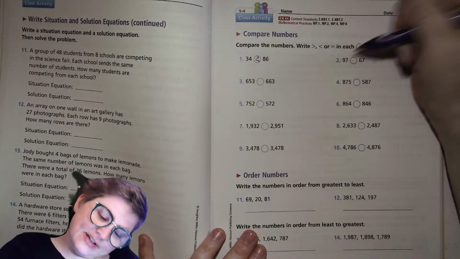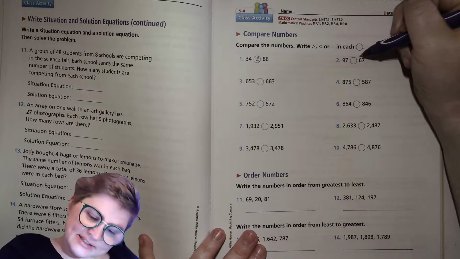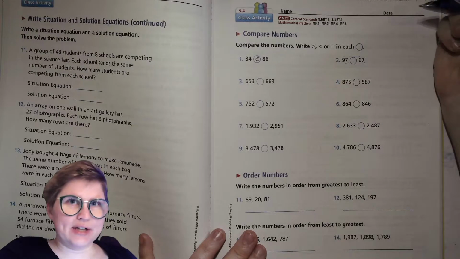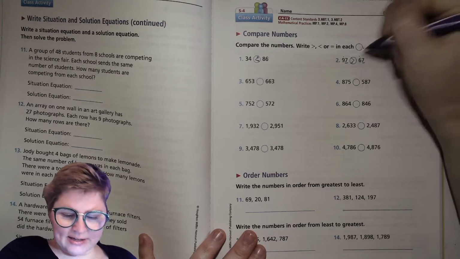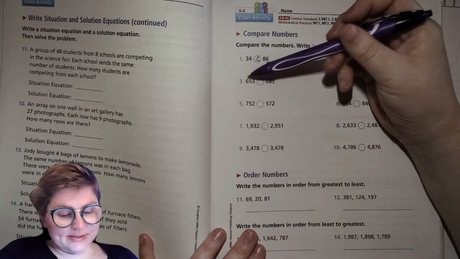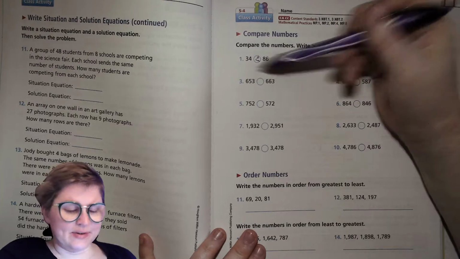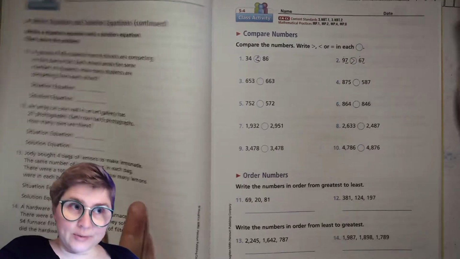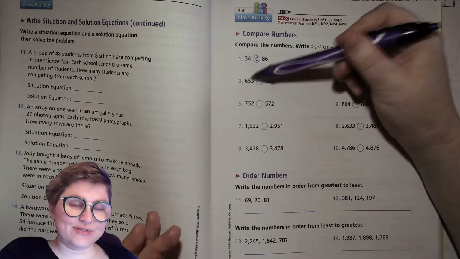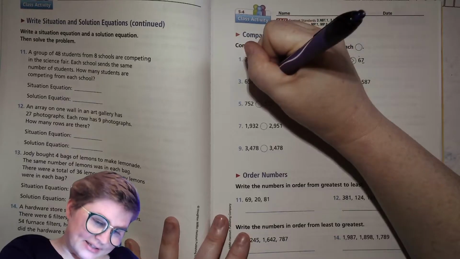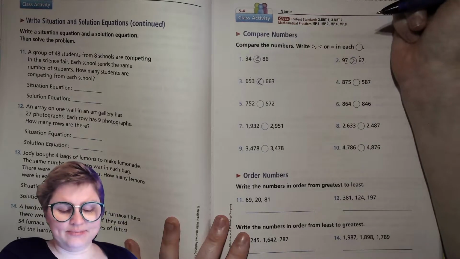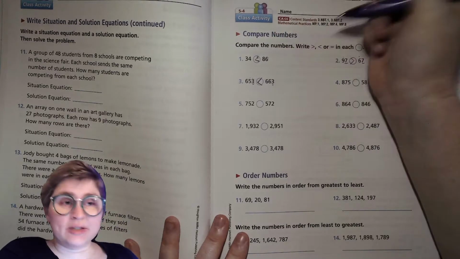Okay, looking at this one, you've got 9 tens, 6 tens. They both have 7 ones, but it doesn't matter because it says 3 more tens. So we'll say 97 is greater than 67. All right, let's look at this one. 653 versus 663. They both have 600s. So what do we do? We look at the next smaller place value. This one has 5 tens, this one has 6 tens. So the bigger one has the 6 tens. So we say 653 is less than 663.